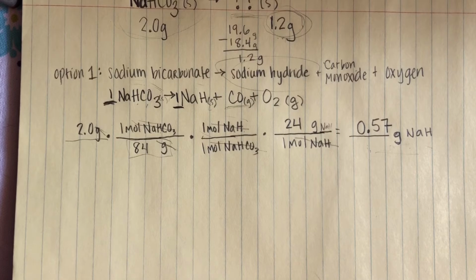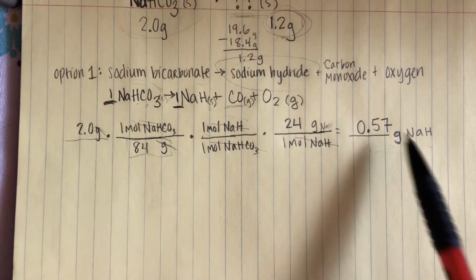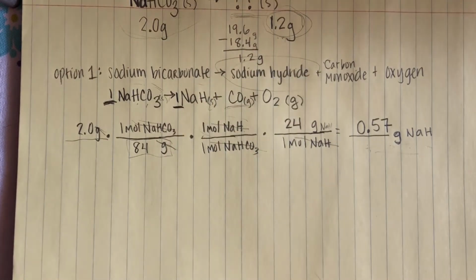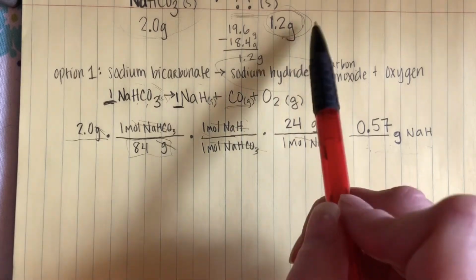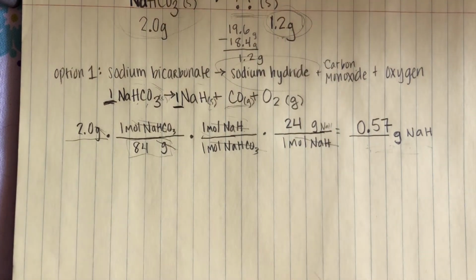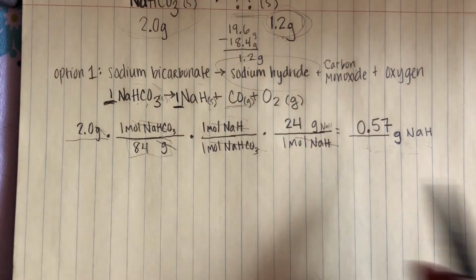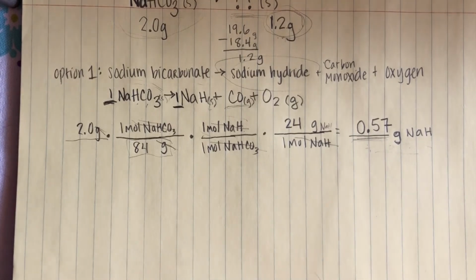Now, I don't think that our calculation will be exactly 1.2, and we can think about why. One of the things has to do with the number of decimal places the balance goes to. But I'm hoping that there's one equation that will be closer than that, because that is not very close.